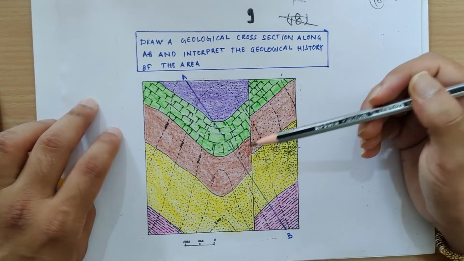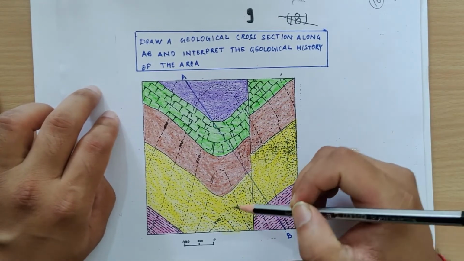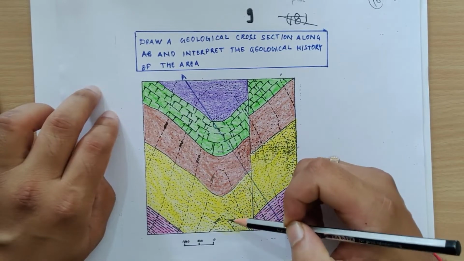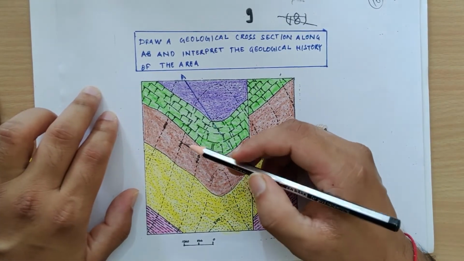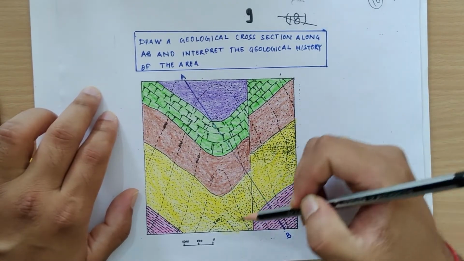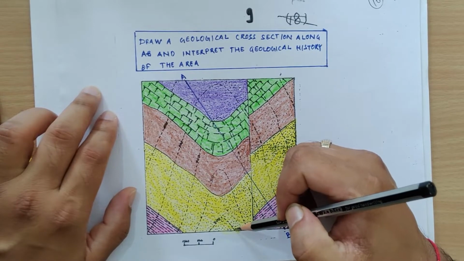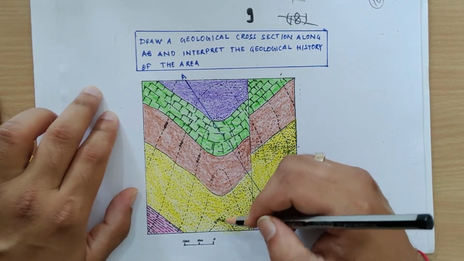First, let's interpret the map. Let's identify the features. So we can see that there are different contour lines. The value of contour line is ranging from 200 to 600. So the minimum elevation of the area is more than 100 feet but less than 200 feet.